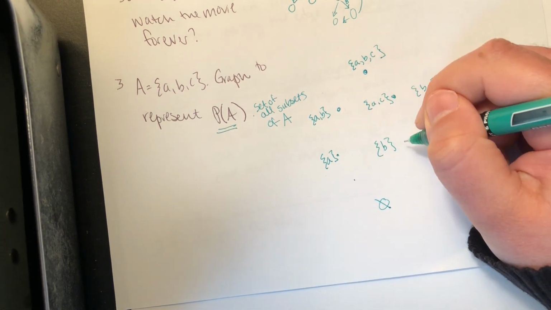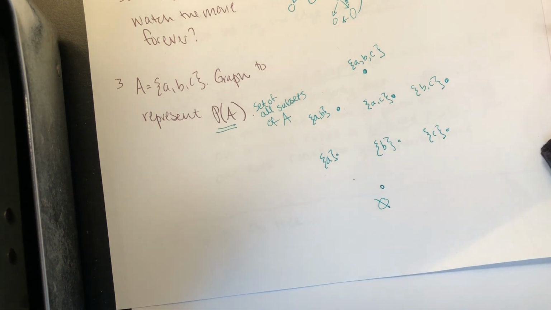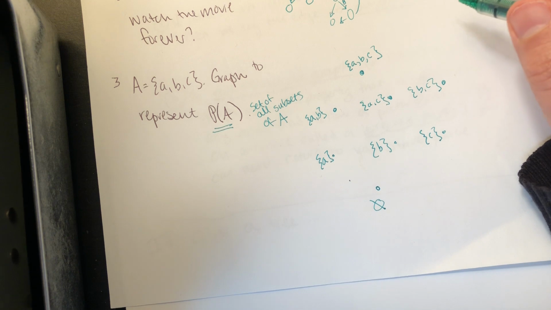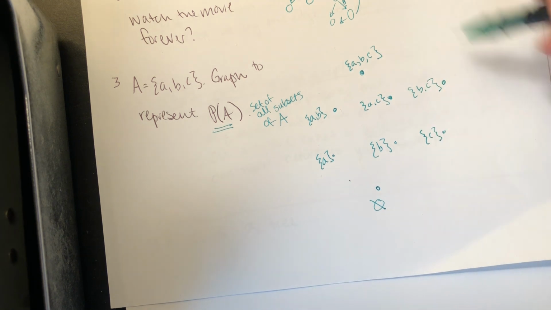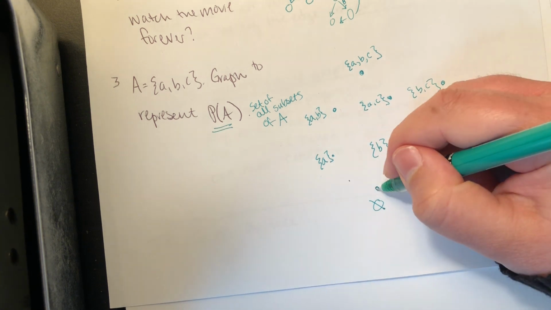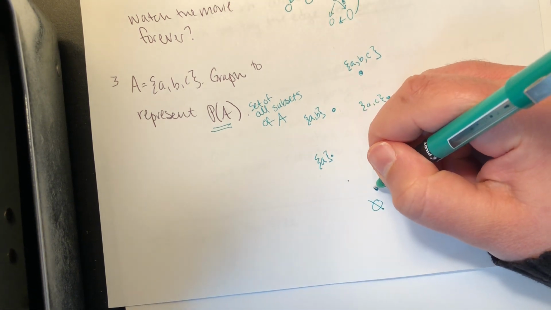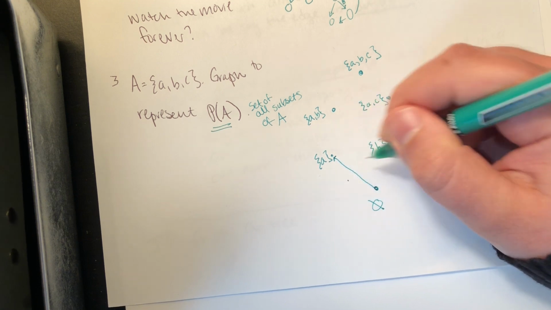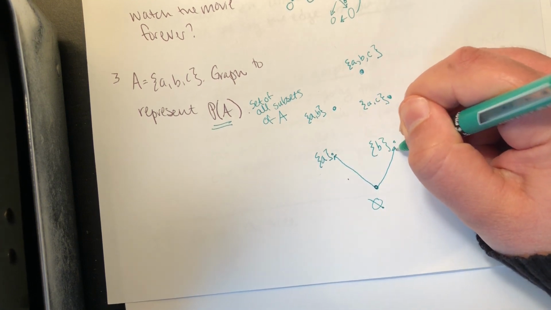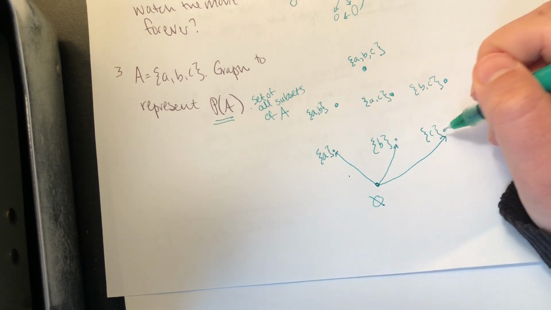where each subset is its own vertex, and then we want some kind of relationship between them. So what would be a natural relationship here? Well, these are all maybe subsets of each other, or some of them are subsets of each other. The empty set is a subset of everything. So maybe what I'll do is just put an arrow if one set is a subset of another. So the empty set is a subset of A and B and C.